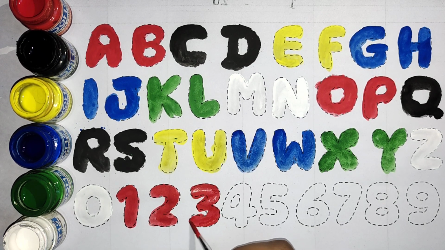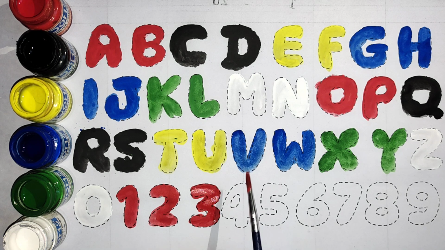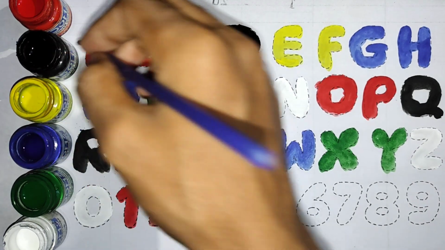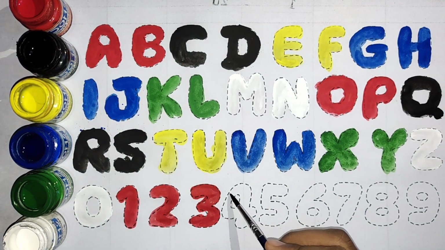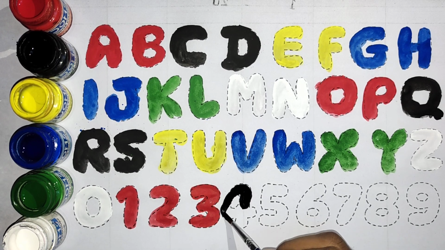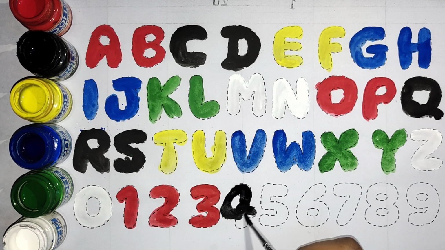So kids, now we are coloring 4. F-O-U-R, 4. Kids, now we again use black color. We are drawing and coloring the number 4.